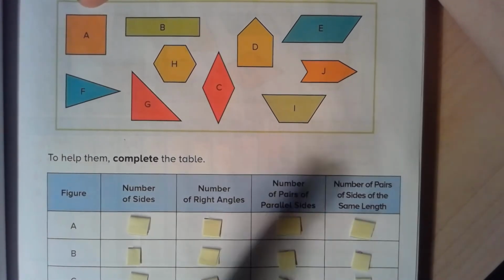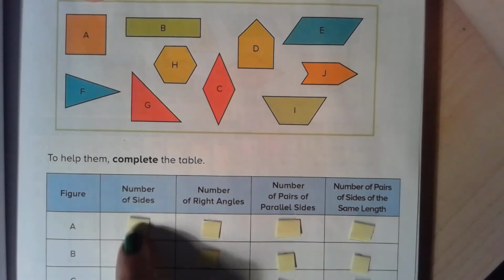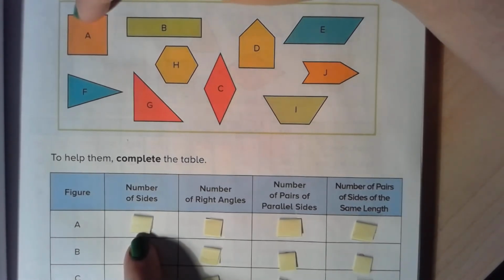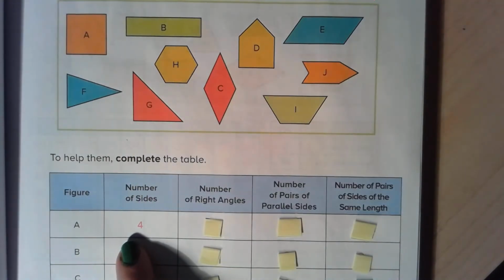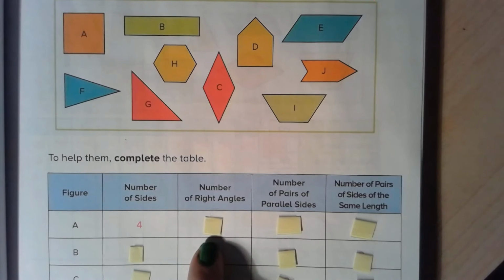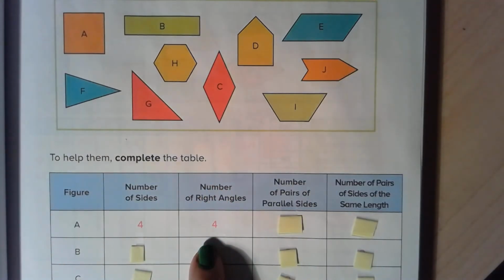A is which shape? What do we call this shape? It has 4 sides, 4 right angles. What is it? A square? Yeah, this is a square. So let's count the number of sides. 1, 2, 3, 4. There are 4 sides. How many right angles in a square? 1, 2, 3, 4. 4 right angles.